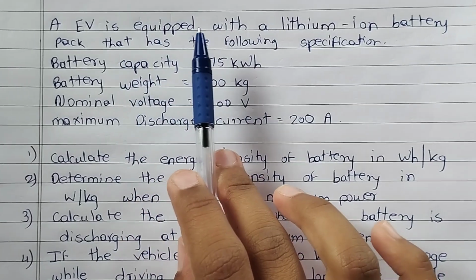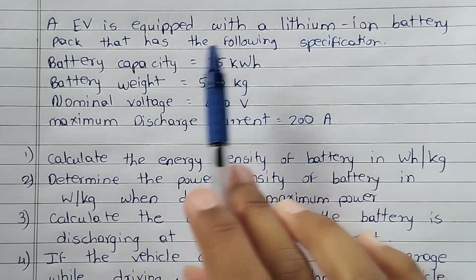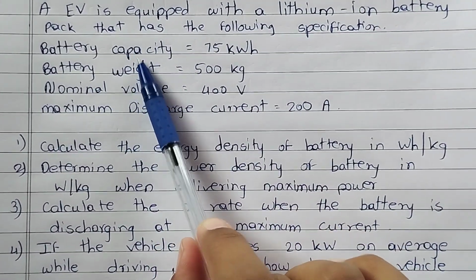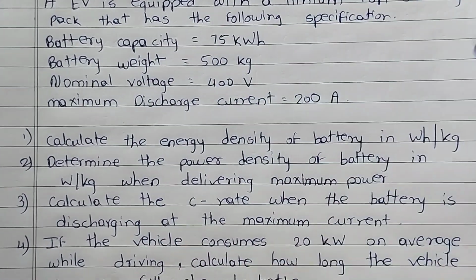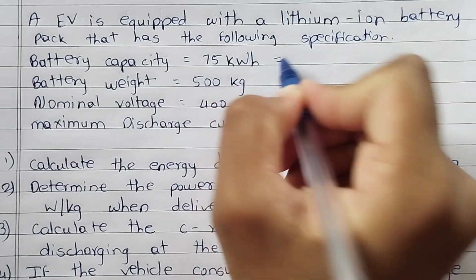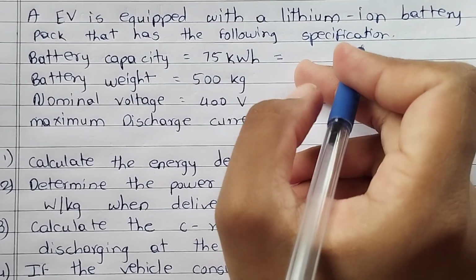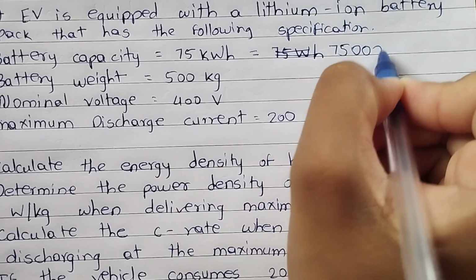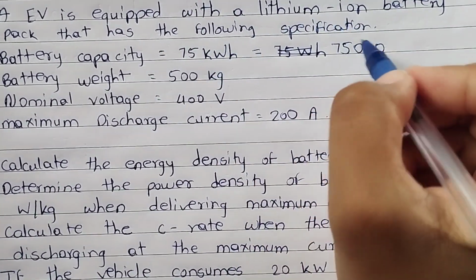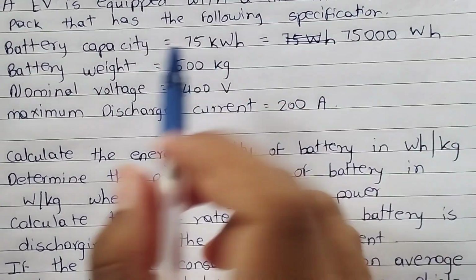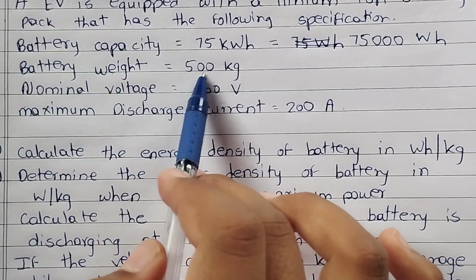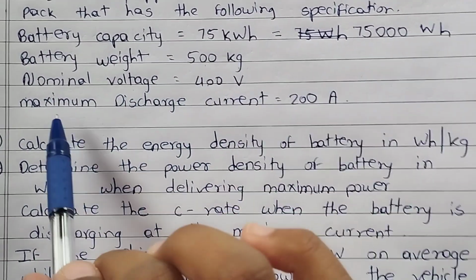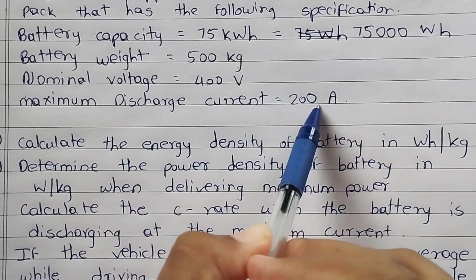An EV is equipped with a lithium ion battery pack that has the following specification. First, battery capacity is 75 kilowatt hour. We convert it into a simple watt hour because we do not count kilo. This is 75 into 10 raised to 3. We converted this kilowatt hour into watt hour. Now the battery weighs 500 kg, nominal voltage is 400 volt and maximum discharge current is 200 ampere.